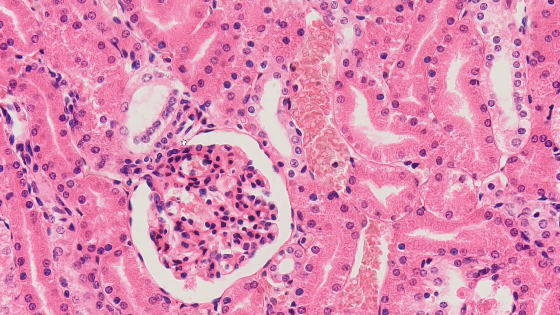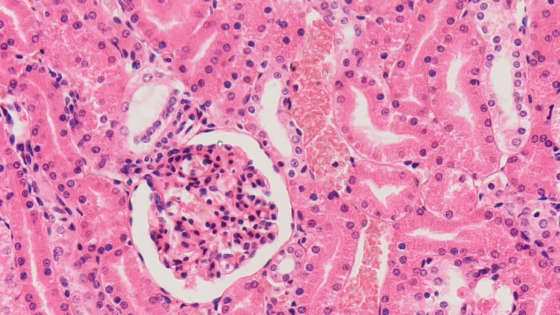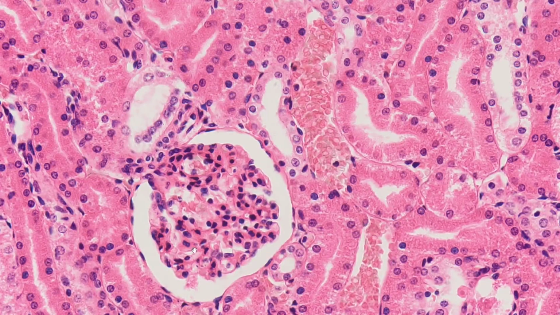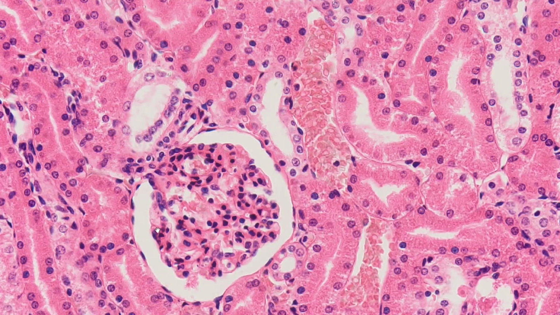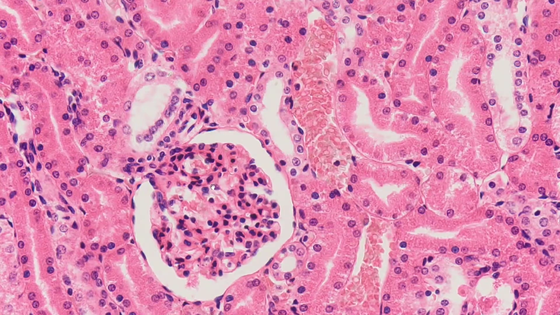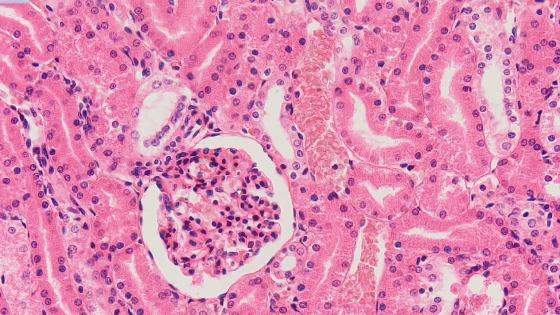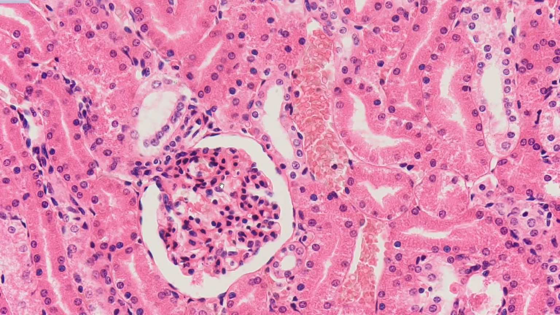of the Bowman's capsule, and it's continuous with the visceral layer of the Bowman's capsule formed by podocytes. The podocytes cover the blood vessels. The endothelial cells of the blood vessels and the podocytes are very difficult to distinguish in this staining. In between the cells are glomerular mesangial cells. They're also very difficult to distinguish from the other ones.